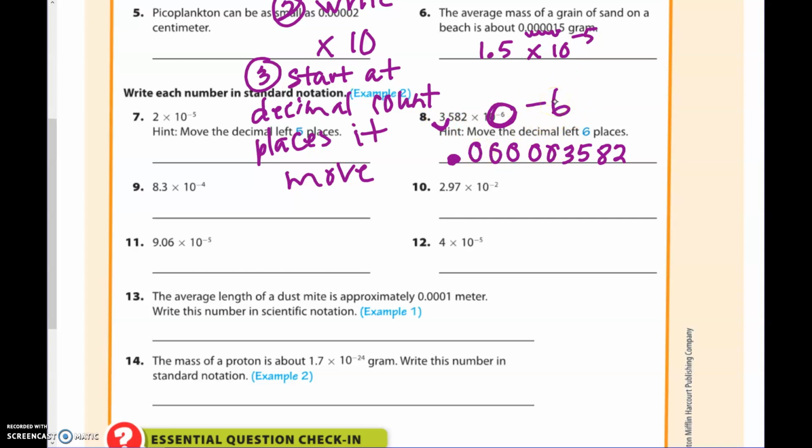All right, number 10. So I have my 297. So I have to move the decimal here. It's a negative 2, so I'm going to go left 2 places. So I'm going to go 1 place around the 2, and that means I just need 1 zero because I'm only moving it 2 places.